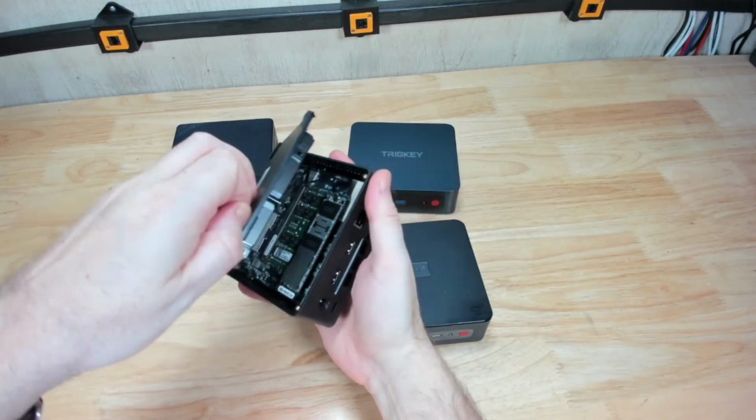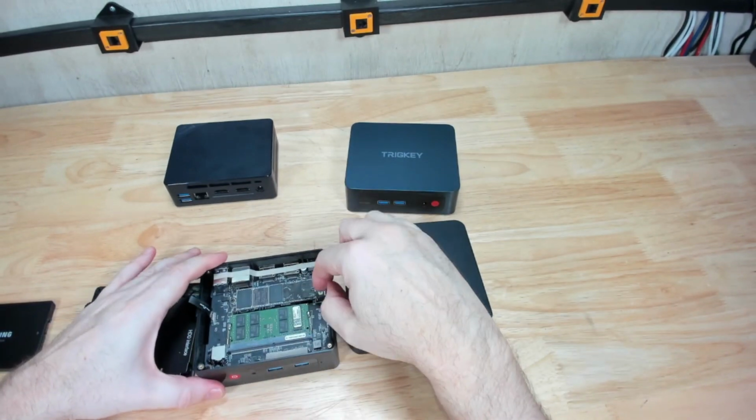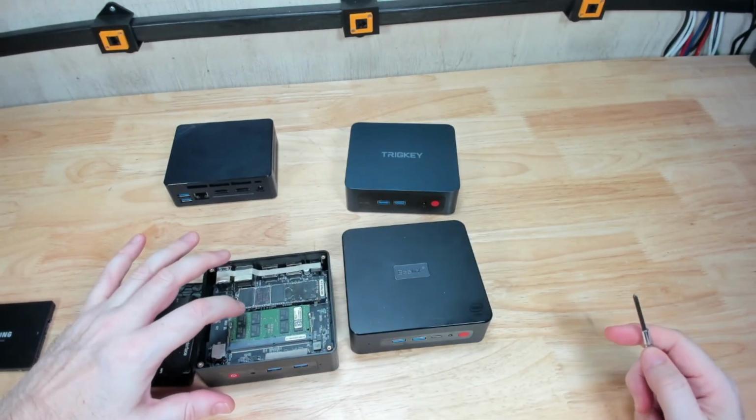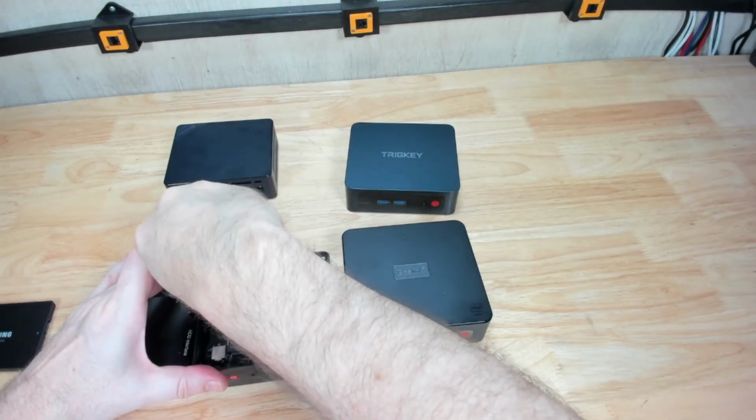We'll go ahead and open this up. Very similar to this one. You've got the M.2 NVMe here. You've got a single channel DDR4 RAM here. Again, this is 16 gigabyte. Pull this off.